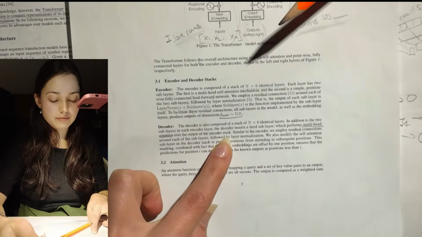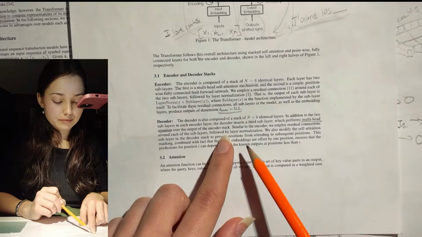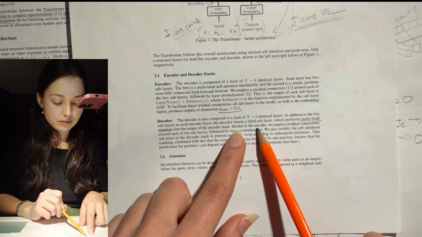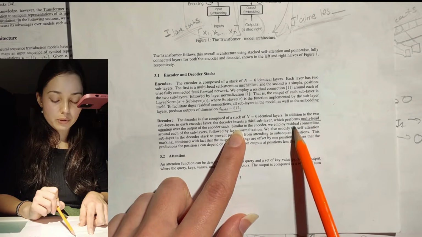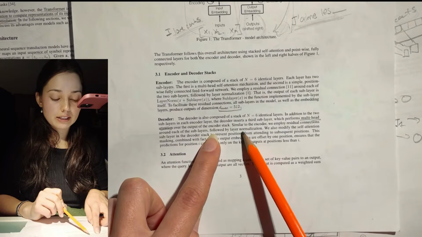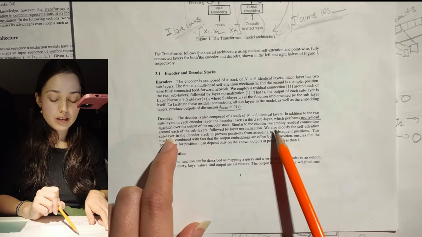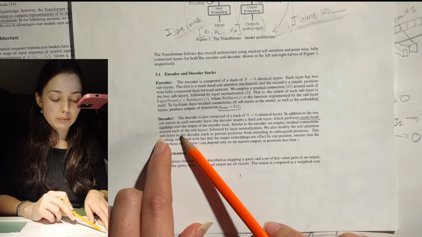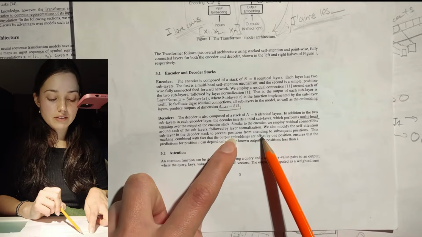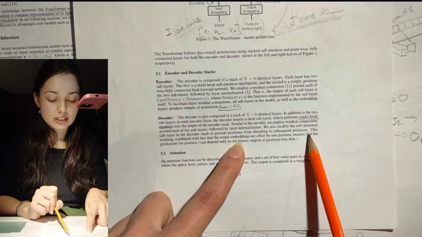That's this. Similar to the encoder, we employ residual connections around each of the sublayers, followed by layer normalization. We also modify the self-attention sublayer in the decoder stack to prevent positions from attending to subsequent positions.